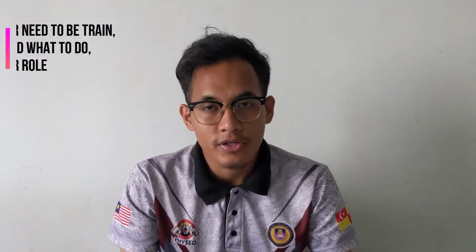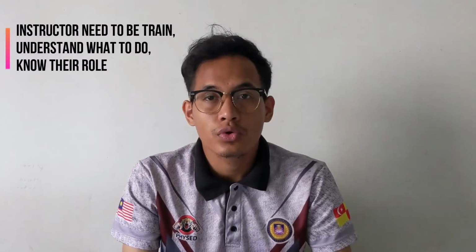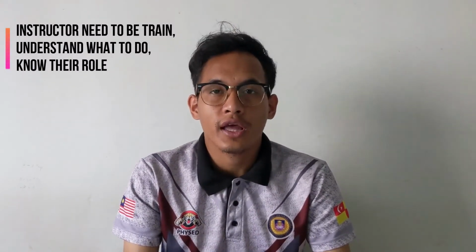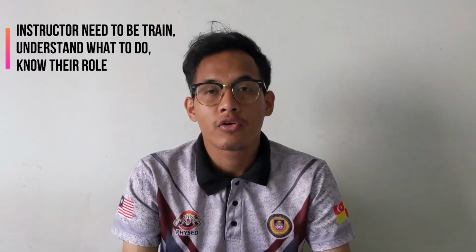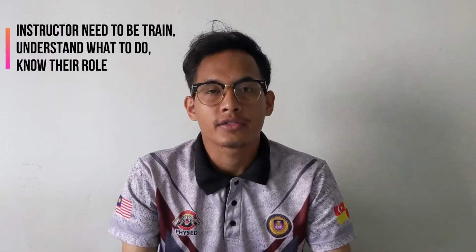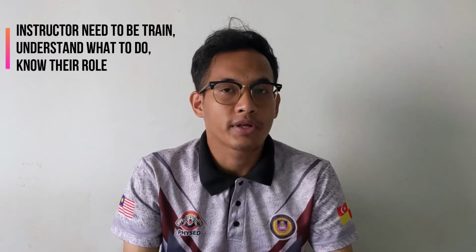Now, for the things that need to be considered to improve test administration in the future, we have listed 5 points. For the first point, instructors need to be trained and understand what to do and their role. As you can see in our test, some instructors gave instructions from the target area and some gave instructions beside our participant.